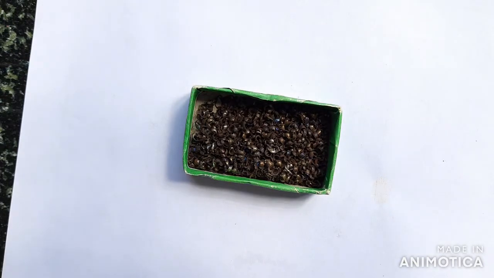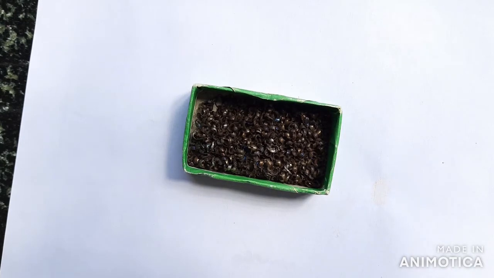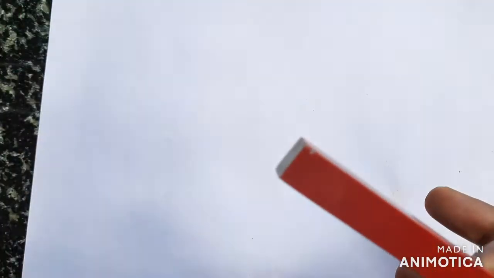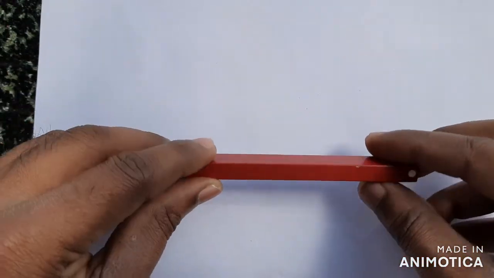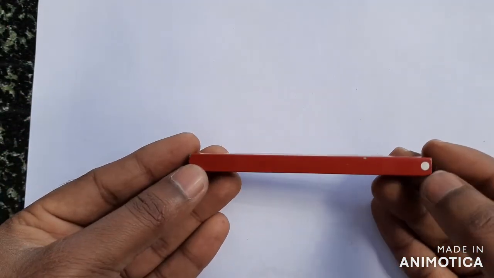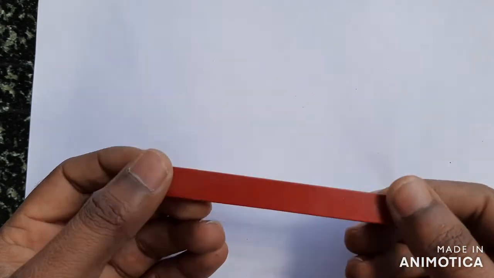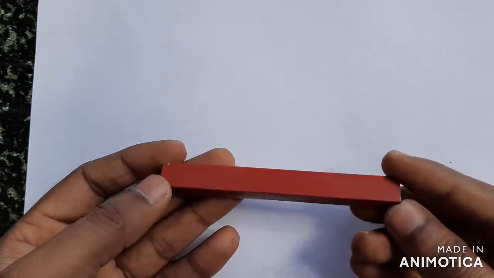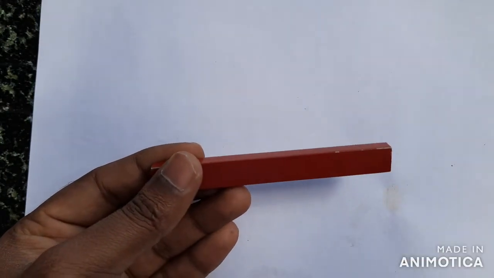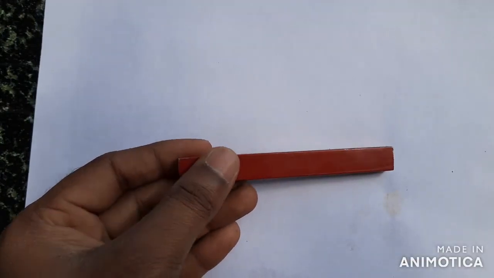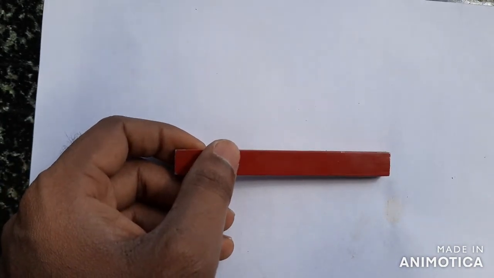But here is a magic substance or material. What is this? You all know, it's a bar magnet, right? So this is the north pole of the magnet, this is the south pole of the magnet. I hope you are familiar with this. Now we all know that this magnet has attractive and directive properties. What is attractive property? It can attract small pieces of iron.